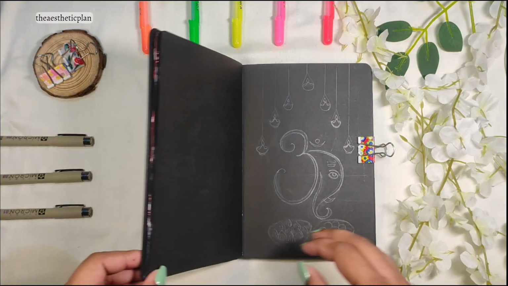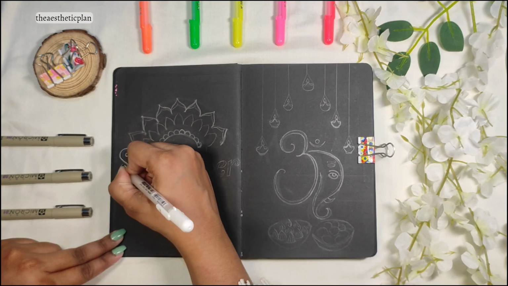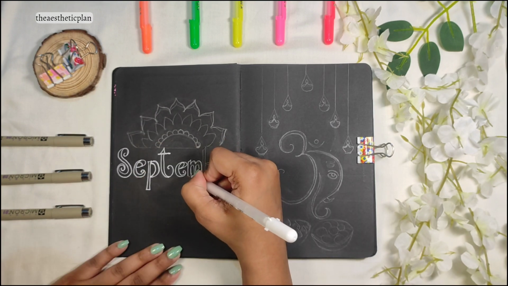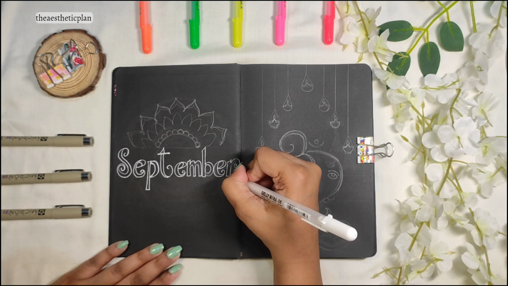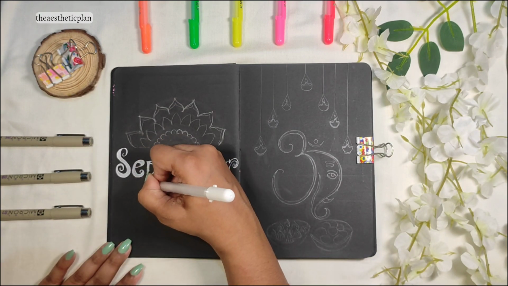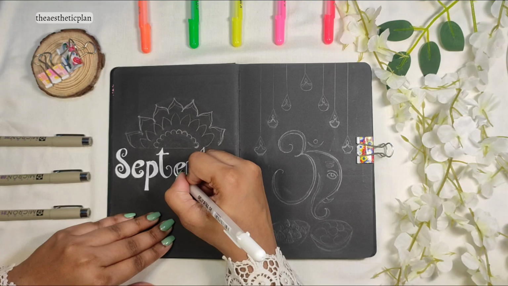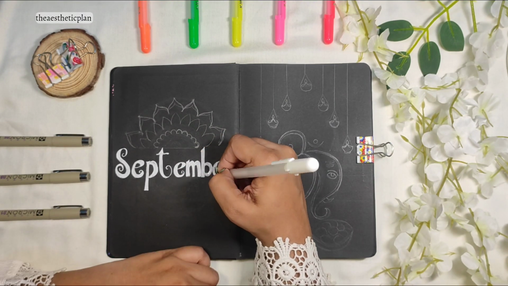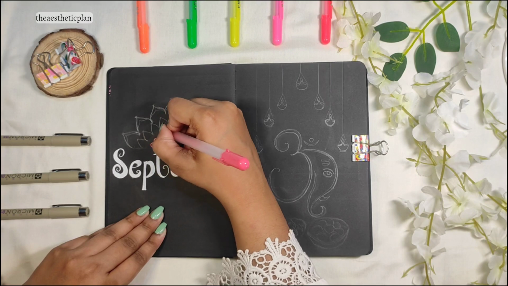Today I have something extra special for you. With the festive season just around the corner, I have put together a Ganesh Chaturthi themed content planner to help you stay organized and celebrate the season in style. Whether you are working on your own content journal or just looking for some festive inspiration, this setup will definitely get you into the spirit of celebration.